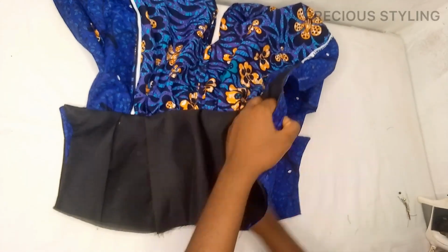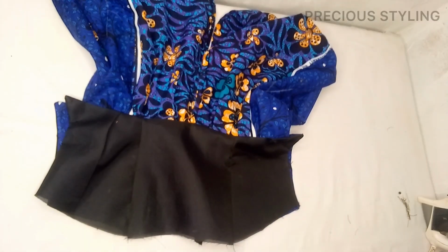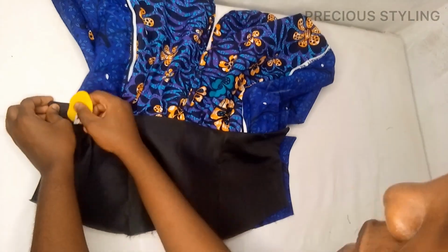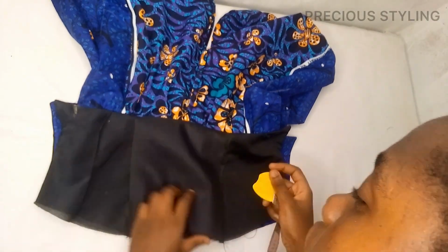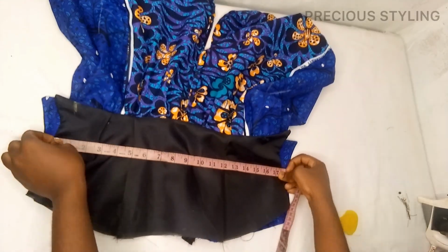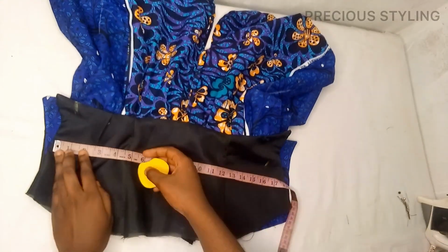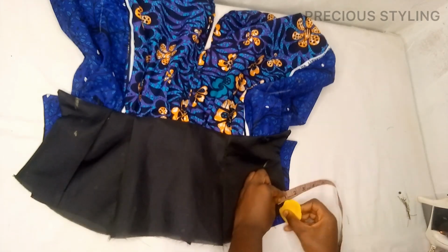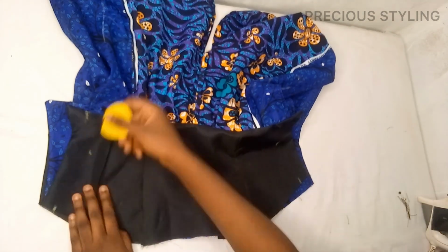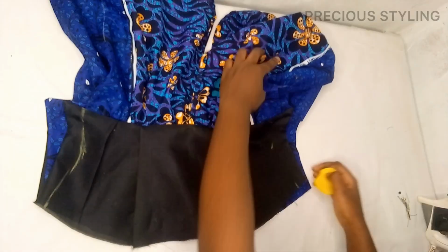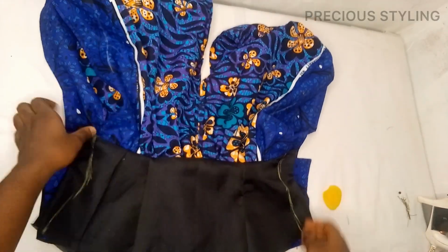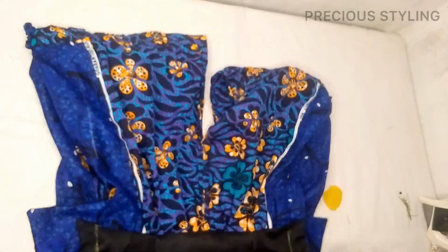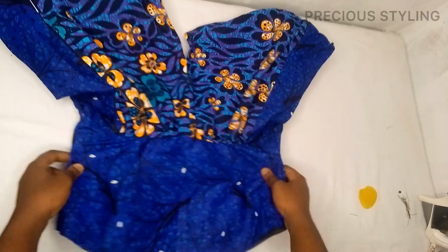I would align the sides of the front and back piece, and then I'm going to take my body measurement. I will take my bust circumference divided by 2, my waist circumference divided by 2, as well as my hip circumference divided by 2. I will connect all these points I marked, and I'm going to later take it to the sewing machine to stitch it down. I have joined the front and back piece together.